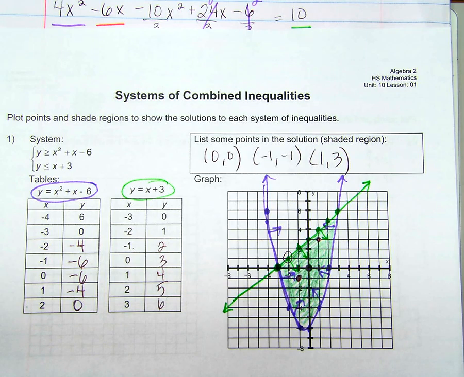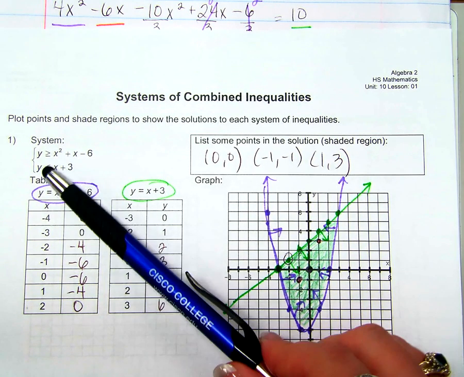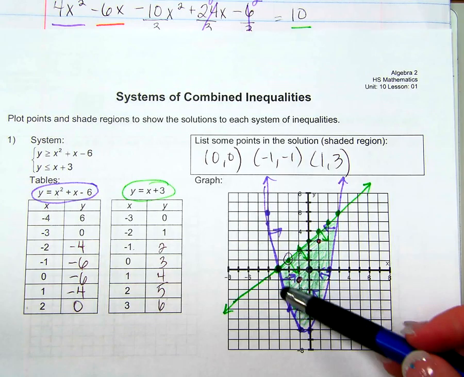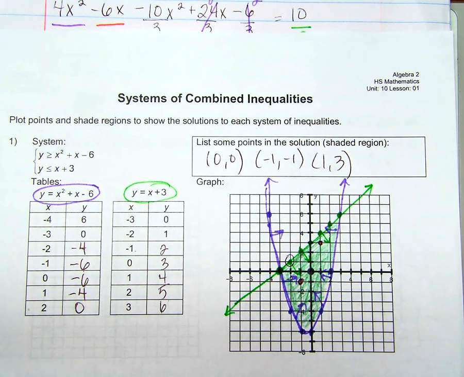It's on the line, and our line is solid. That's exactly right, okay? If for some reason the line was dotted, could I choose a point on the line? No, I could not. Okay, this particular problem, both of these are solid lines, so I could choose any of these points on either one of these, well, this line and this curve, right? Okay, any questions about that?